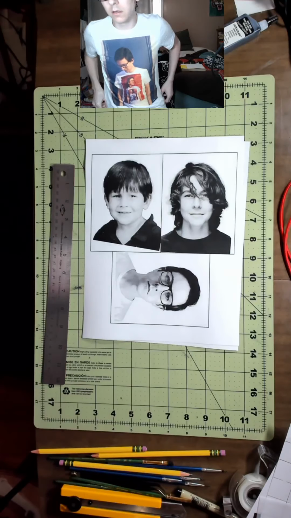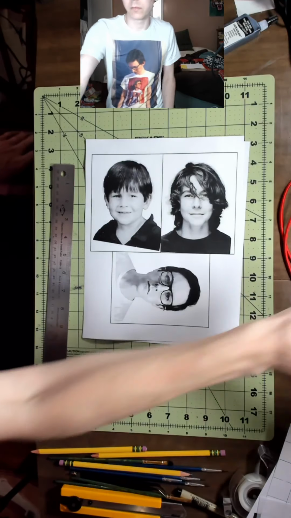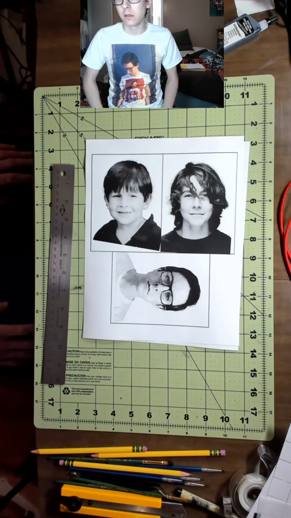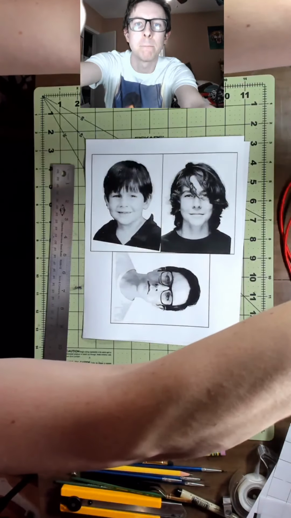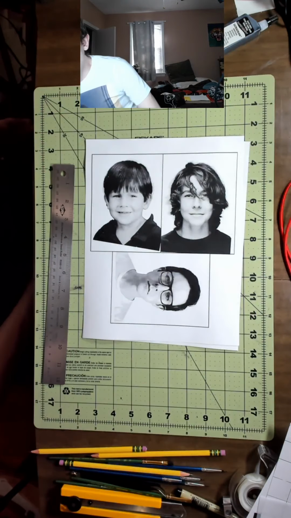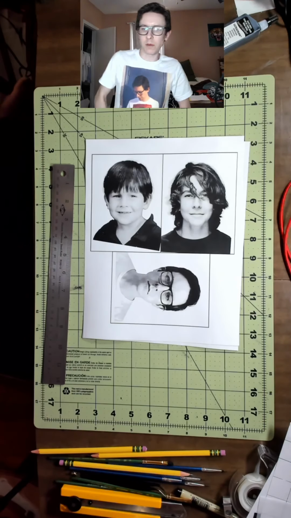Okay, so I'm gonna turn this on. I'm recording. Okay, that is angled too low. I had to use my camera for something else. This is my shirt.